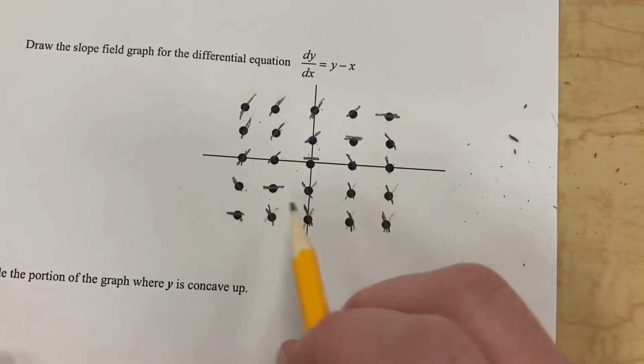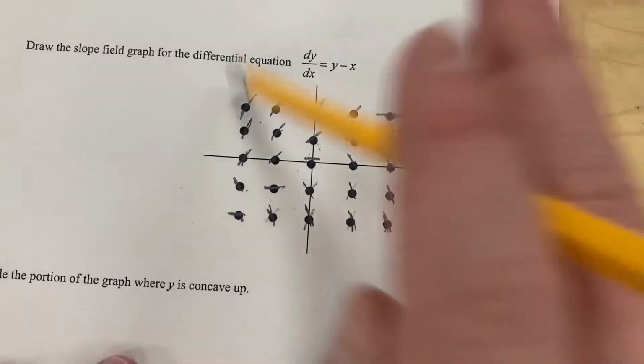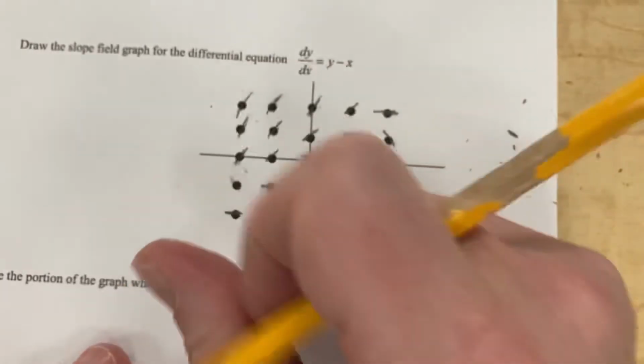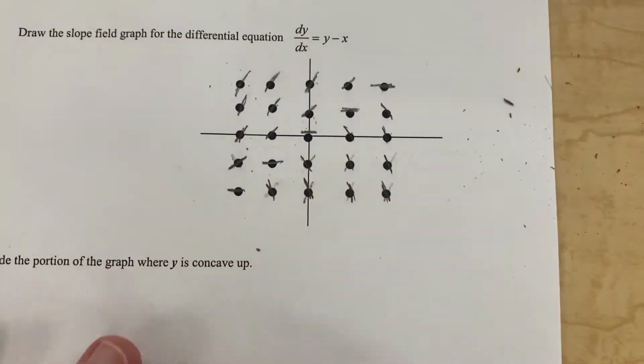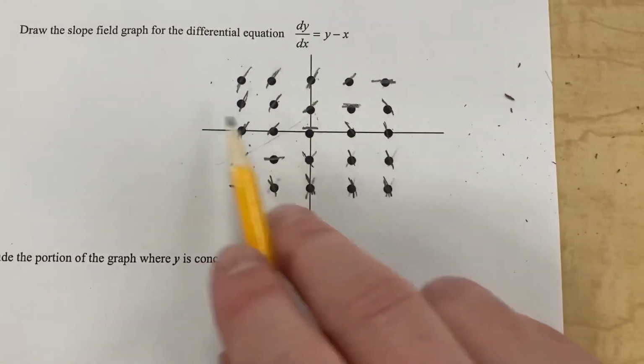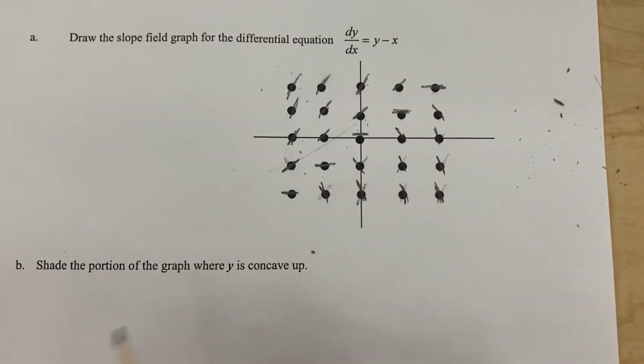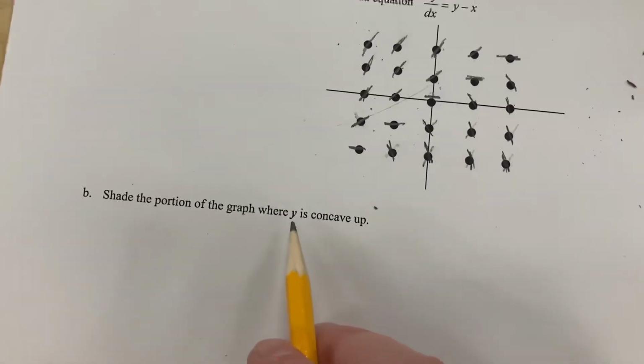Okay, that should be a positive as well. I promise I know how to do these. All right, so positives on this side, negatives on that side. All right, so then it says shade the portion of the graph where y is concave up.